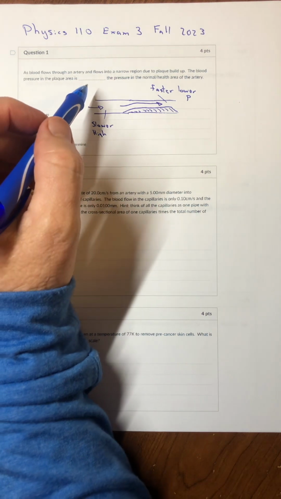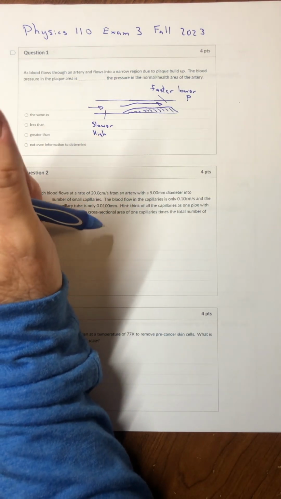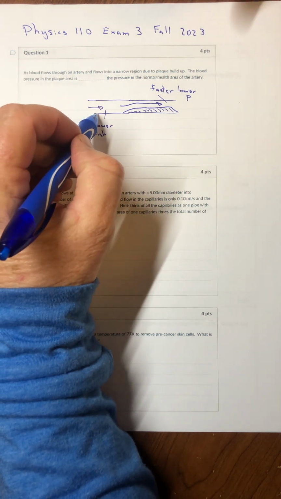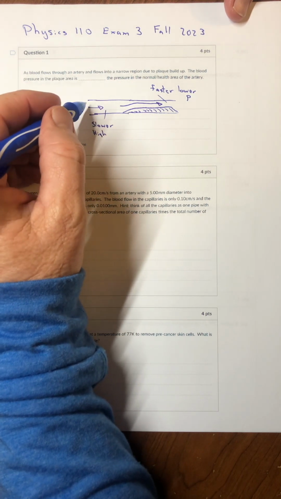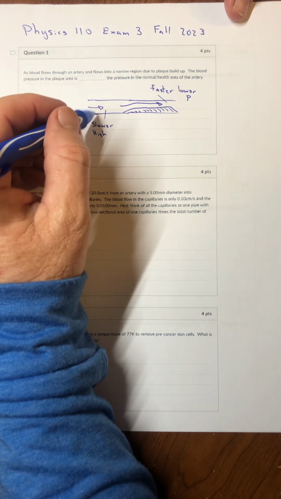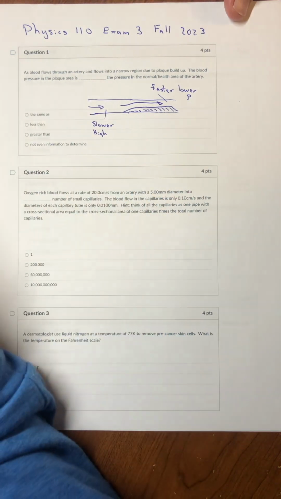That's why when the doctor or nurse or PA goes to take your blood pressure, and they strap it around your upper arm, it's usually somewhere in here, not near where the plaque is built up and not in the main artery.